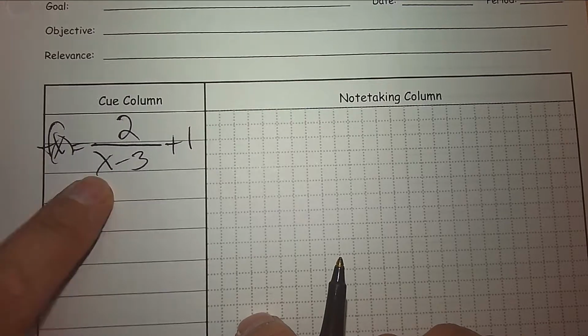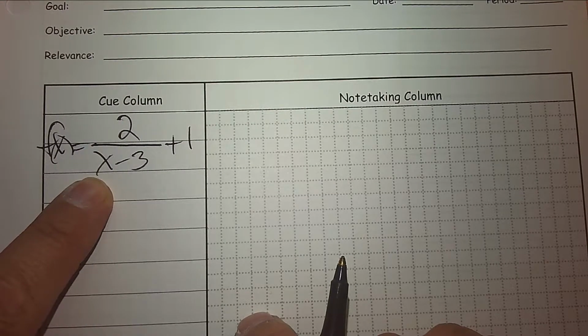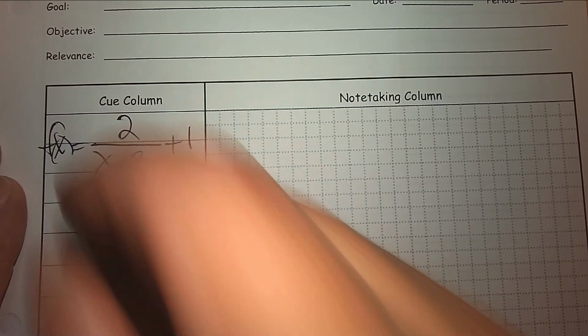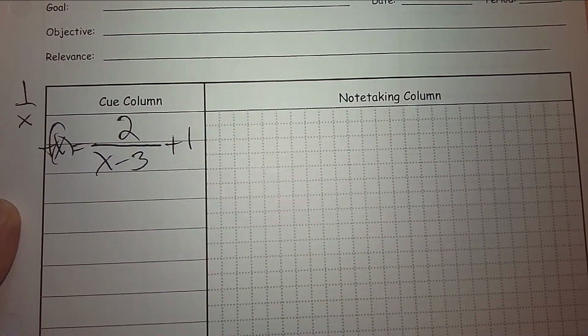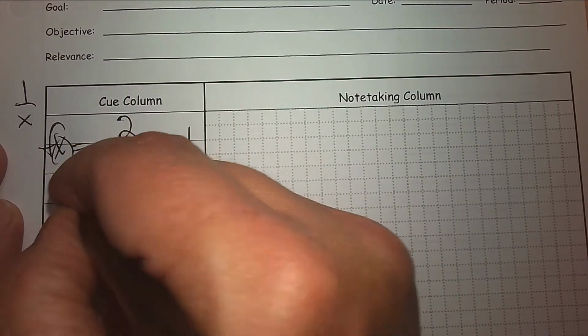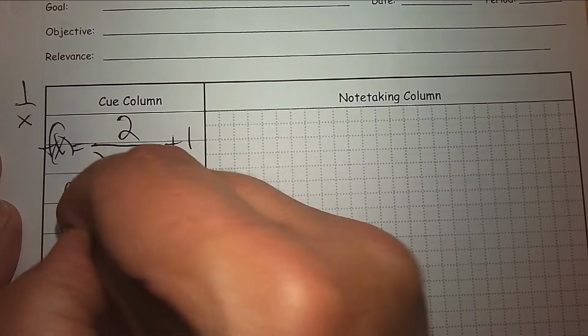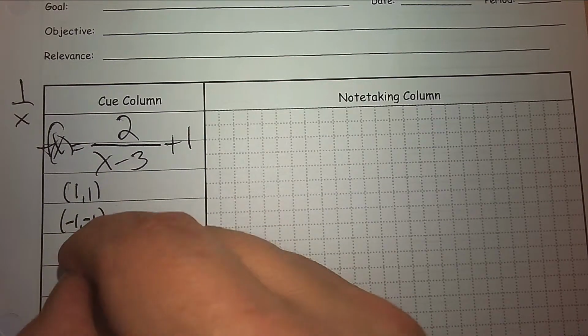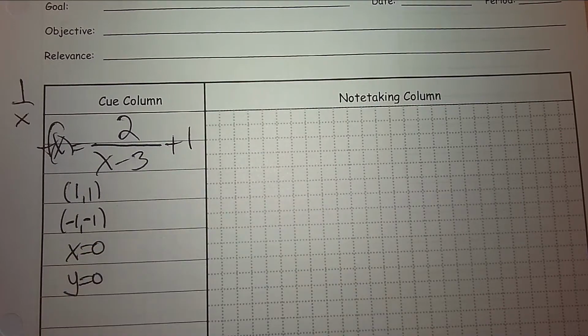So, do you recognize this is a reciprocal? To graph a reciprocal, we're going to start with the parent points. The parent was just 1 over x. The 2 parent points we're going to start with are (1, 1) and (-1, -1). We also have 2 asymptotes, which are x equals 0 and y equals 0.